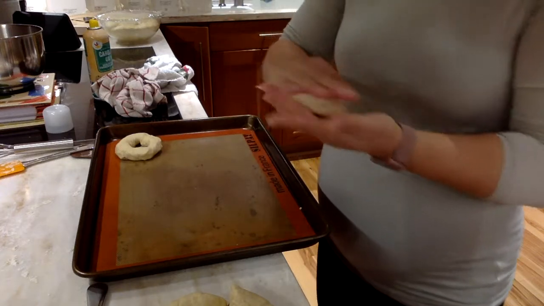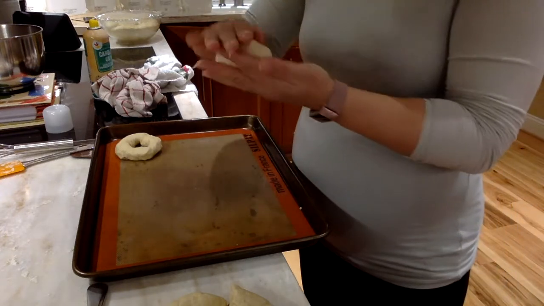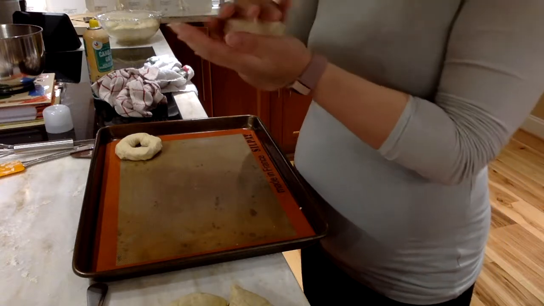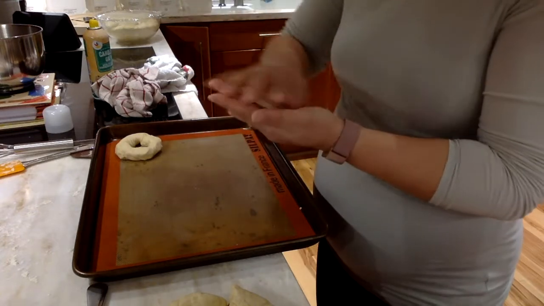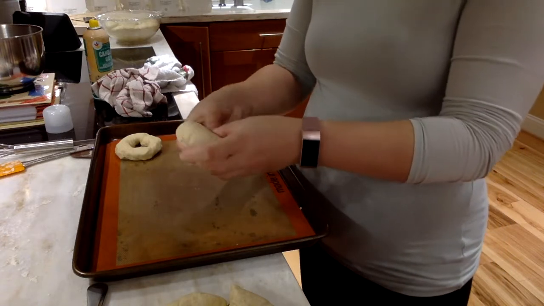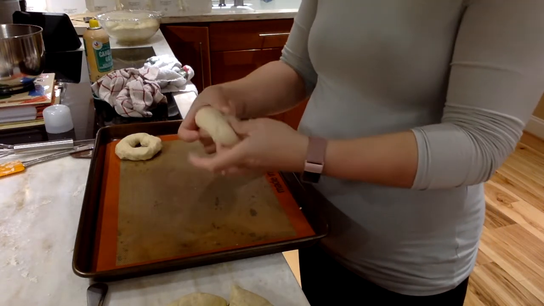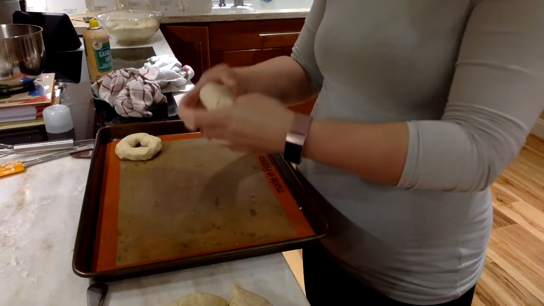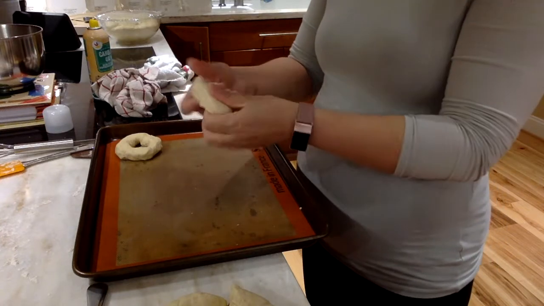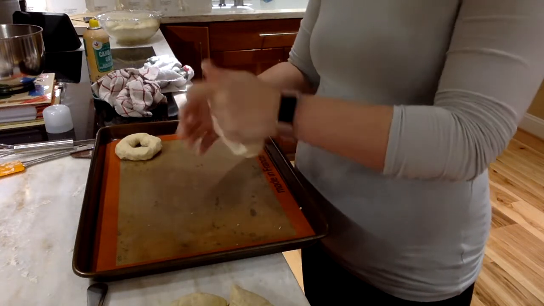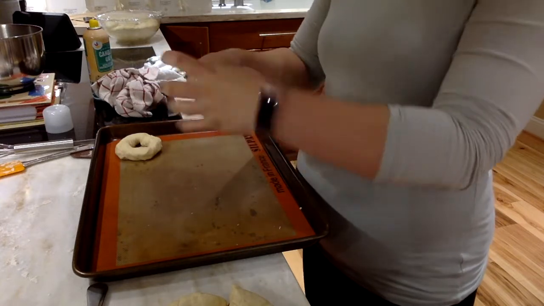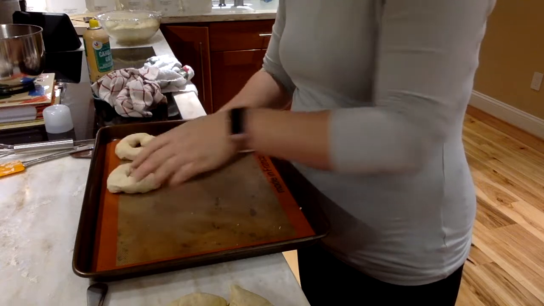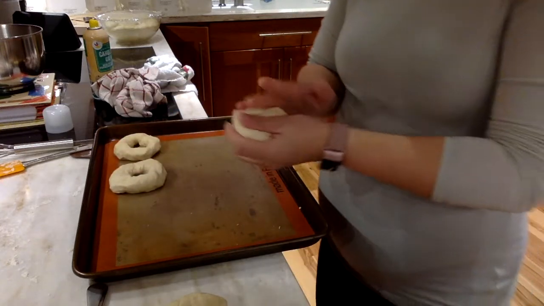Make sure your ball is a good ball before you start trying to put a hole in the middle, or it's going to all come apart. So roll it into that ball. Use your 2 fingers and just pinch a hole in the middle. There we go. That's better. And then I'm just going to stretch out my bagel a little, like so.